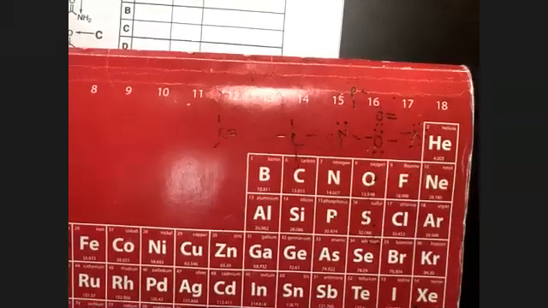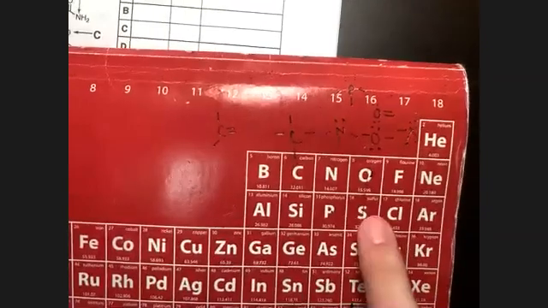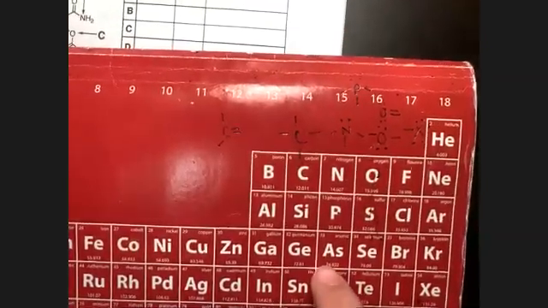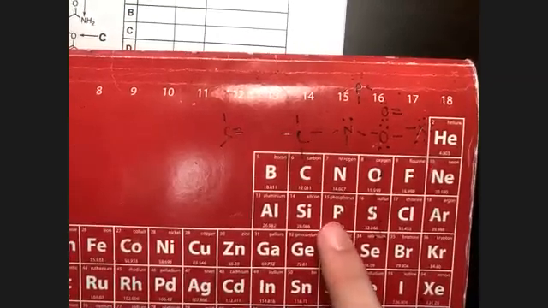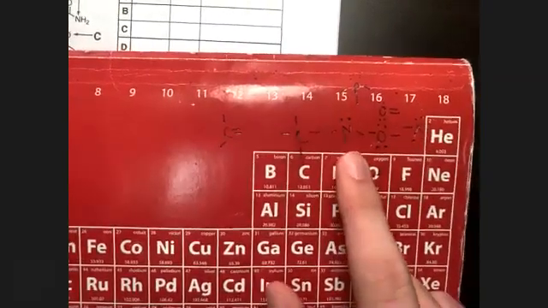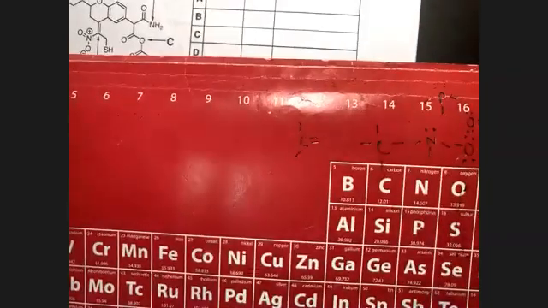Does that make sense? So now you'll know, how do I know that there's maybe 2 lone pairs on sulfur? Well, it's in the oxygen column. And how do I know if phosphorus has 1 lone pair? Well, it's in the nitrogen column, so it should look the same way. Okay, so that's a very good hint to figure out those lone pairs. Anybody confused on that?